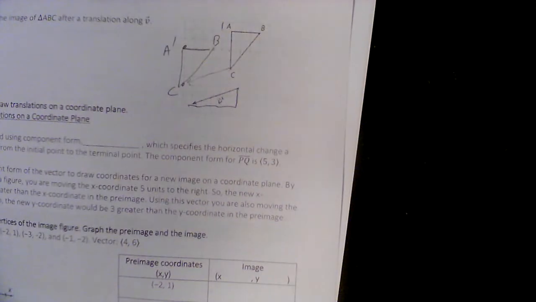Anyway, that's how a vector can be shown when they put it on a graph for you. But there are other ways to do it, and we're going to talk about that next.